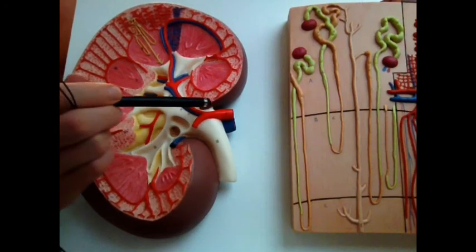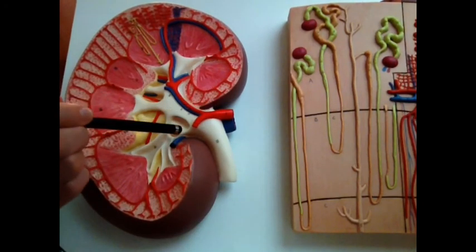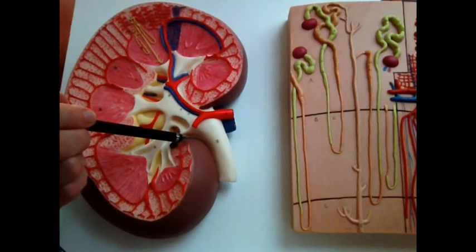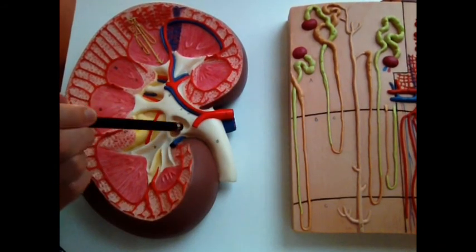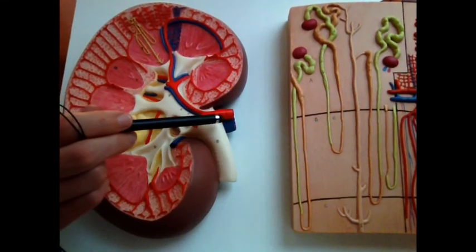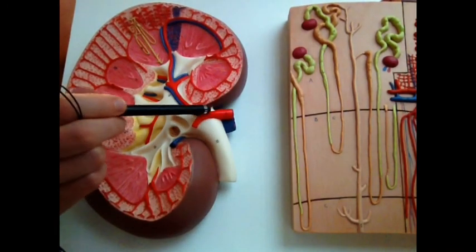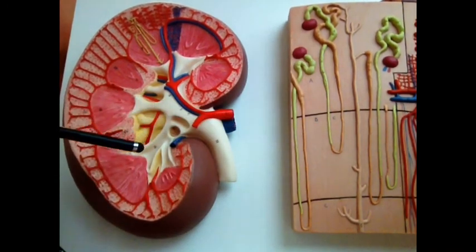The indentation on the medial side of each kidney is called the hilus. This is where the ureter exits and where the renal artery enters and the renal vein exits the kidney.